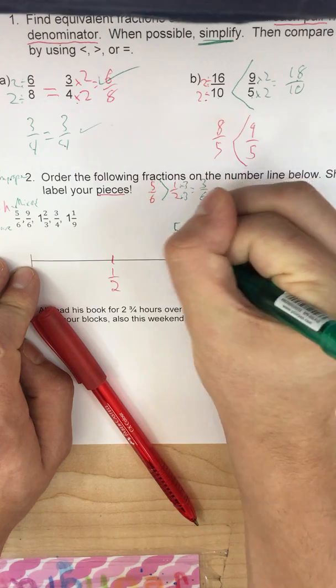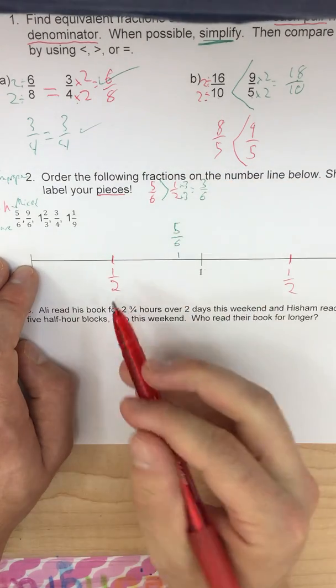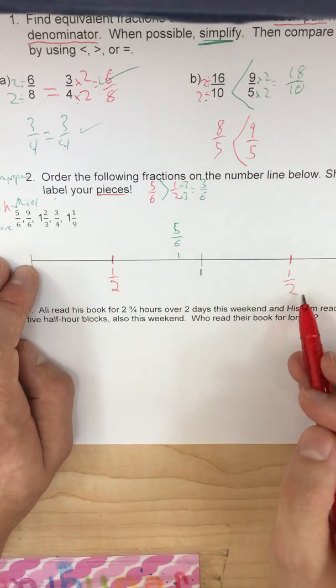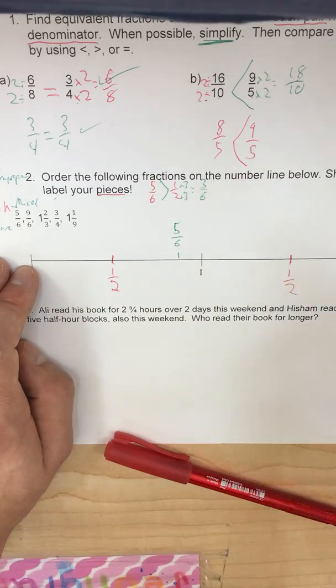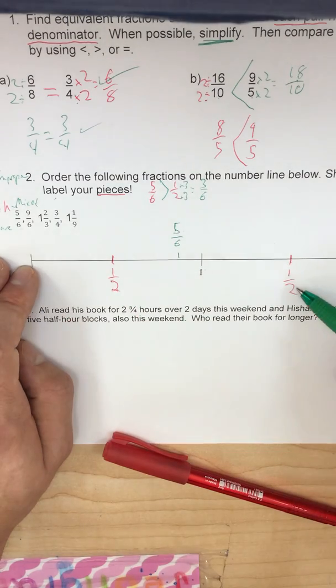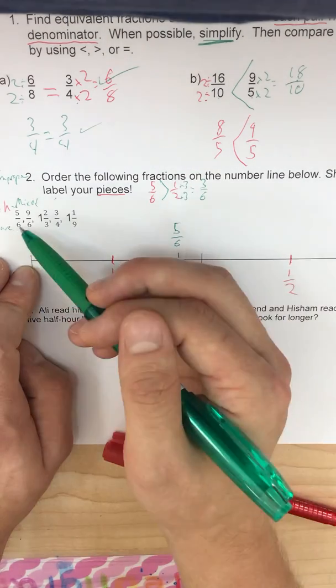5 over 6. This on the bottom, this is what I meant by labeling your pieces. Right? I've labeled 1/2 in both sections, and now this is where I'm ordering it. Notice how I'm ordering it on the top, labeling it on the bottom. Okay? We're going to keep moving on.